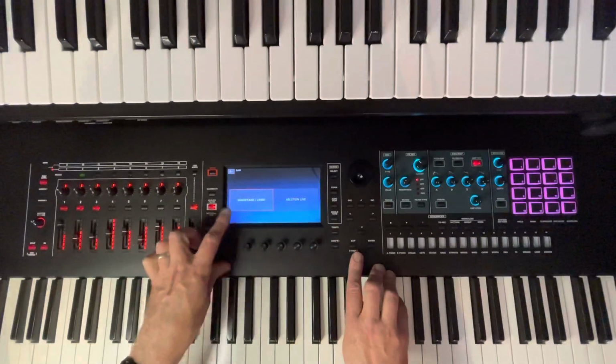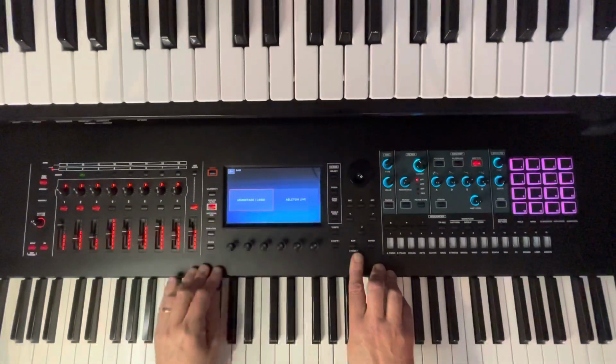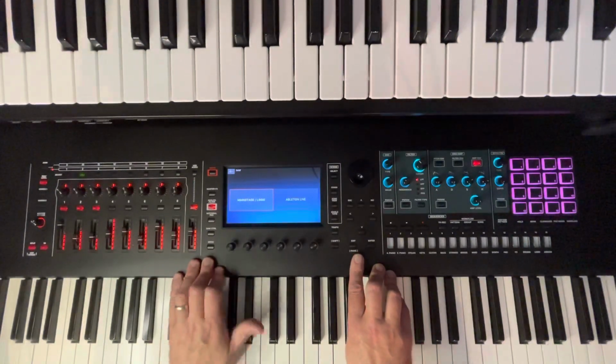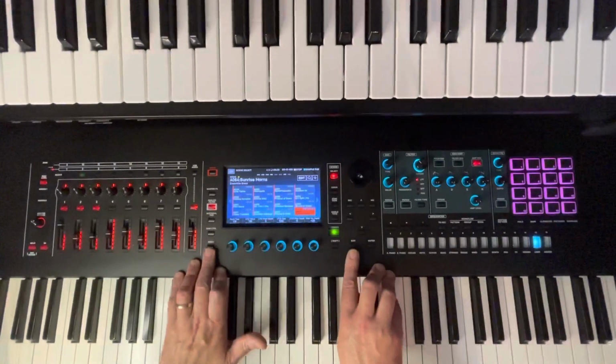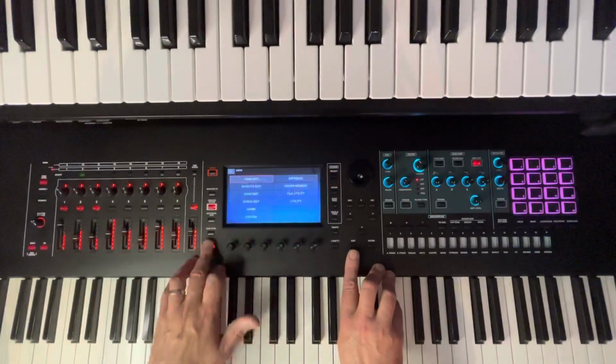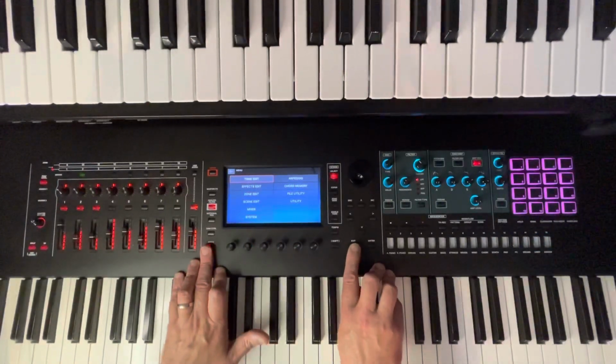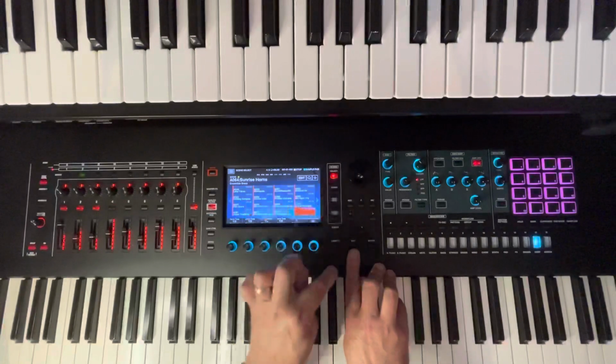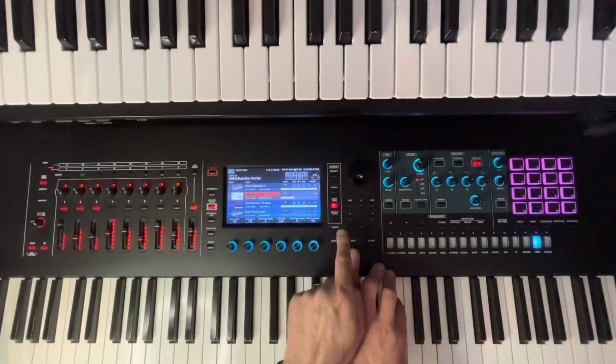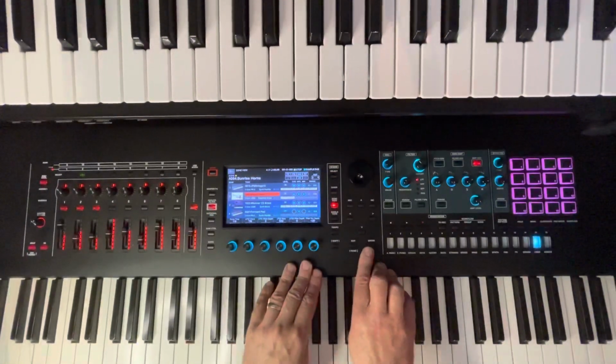DAW control, similarly, is straight into your environment of choice, and nothing exciting to see here. Same with menu, that only goes to menu, doesn't do anything else. Scene select, they do what they say. Just go zone view. Yep, there you go, zone view.